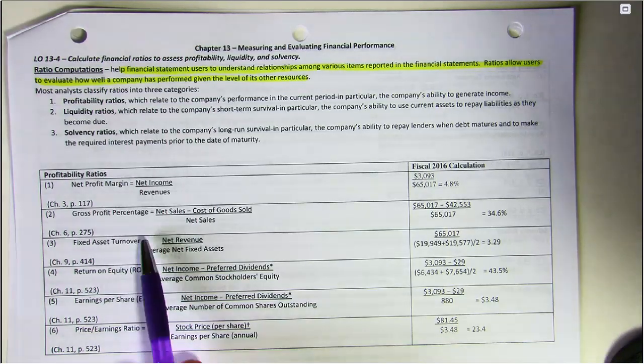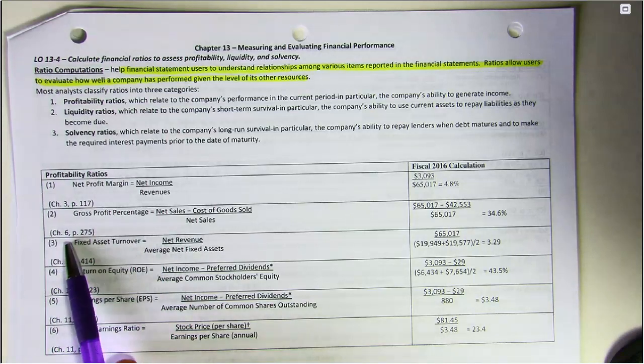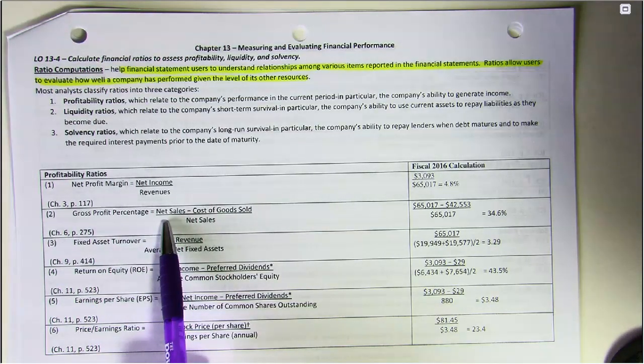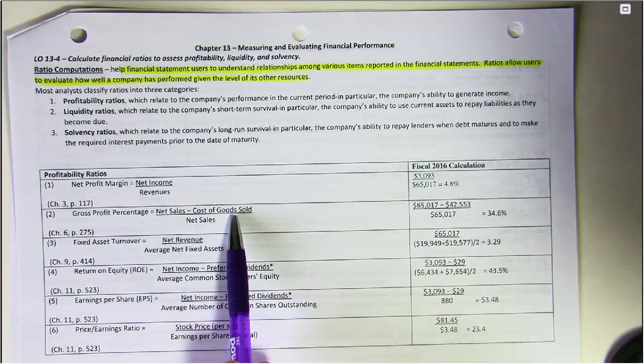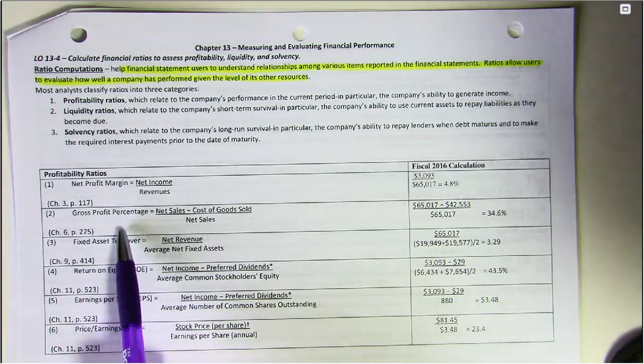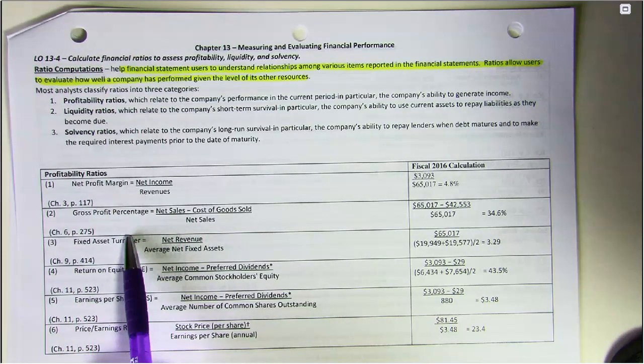The gross profit percentage we learned back in Chapter 6. And this is used for companies that sell products because we take the gross profit, which is net sales minus cost of goods sold, and we divide by net sales. And this indicates how much profit was made on average on each dollar of sales after deducting cost of goods sold. Now, when you did vertical analysis, you already calculated both of these. So it's a bit of a repeat of a portion of vertical analysis.